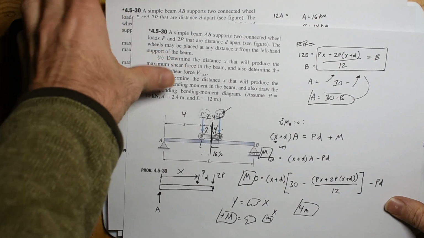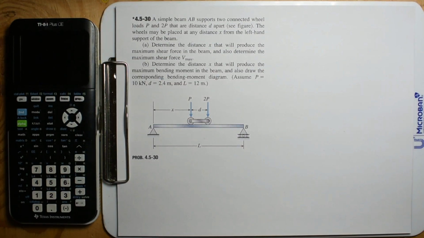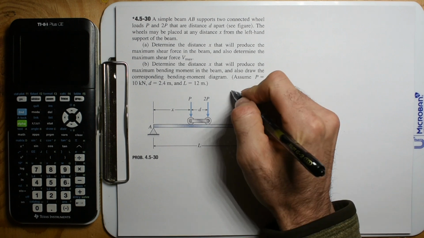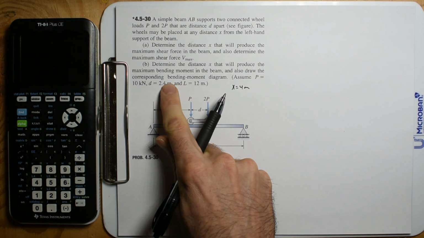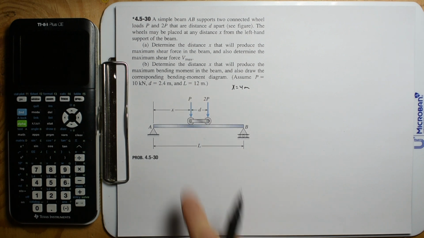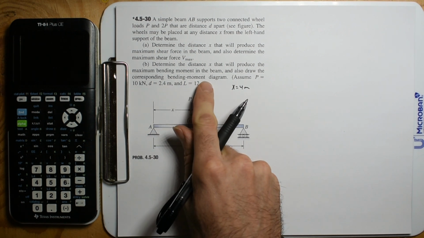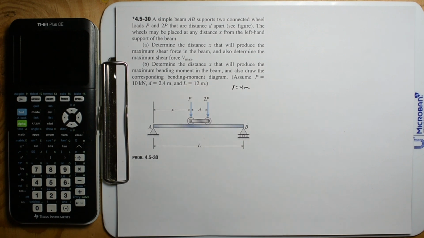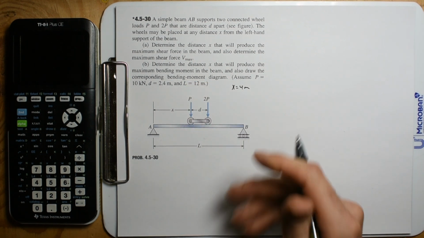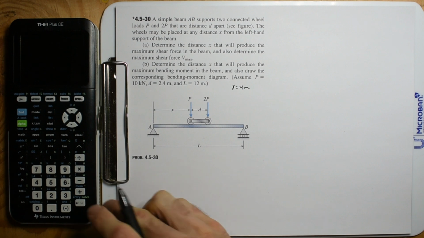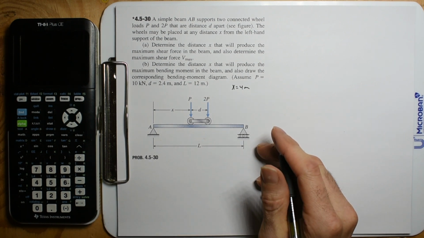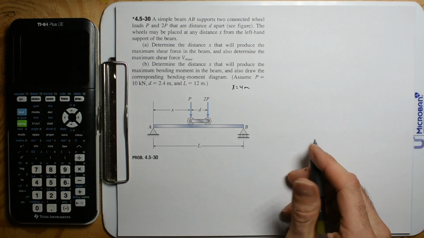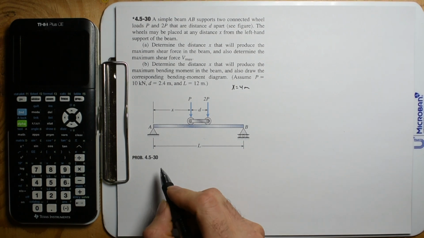So now let's do the part that I really don't want to do. Now that we know that x is 4 for this one, it says we need to draw the bending moment diagram, and probably the shear diagram as well. But no, it just says draw the bending moment diagram. So let's just do our mountain climber approach, just kind of hash it out.